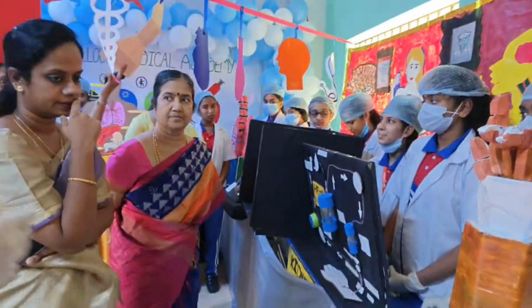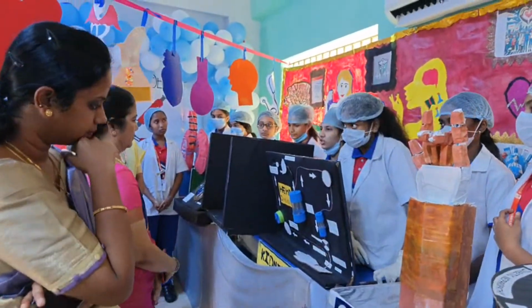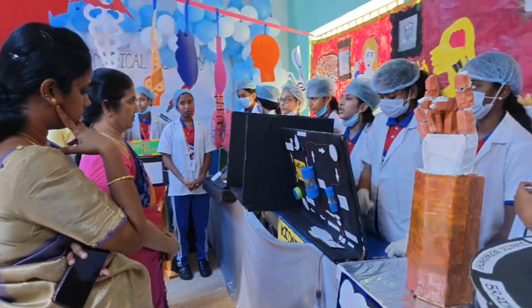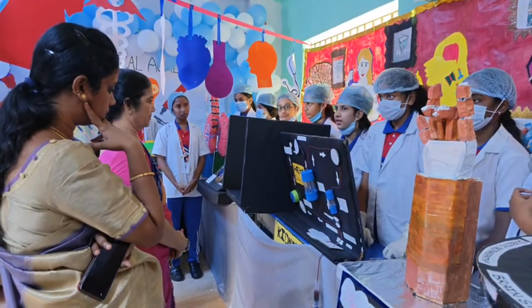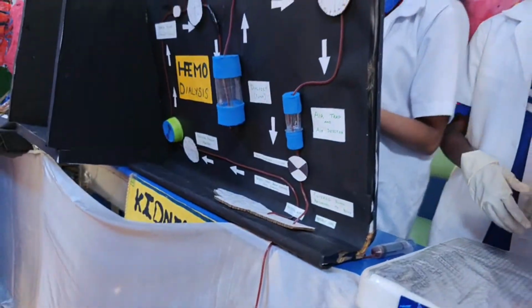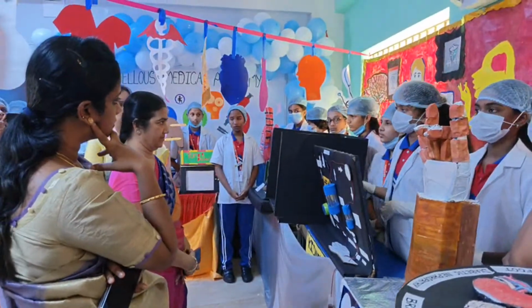Now let us move on to hemodialysis. Kidney dialysis is a process of removing excess water, solutes, and toxins from the blood in people whose kidneys can no longer perform their functions naturally. Along with kidney transplantation, it is a treatment for kidney failure. If you have to calculate it, you have to calculate pre-dialysis rate minus post-dialysis rate, 2000 ml.